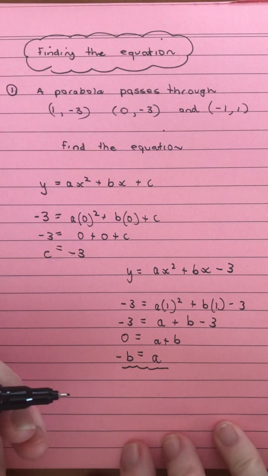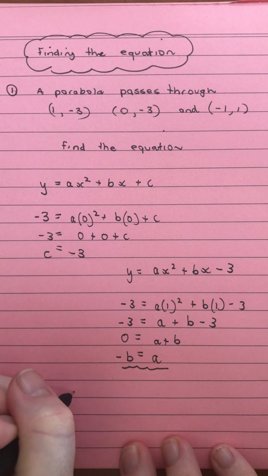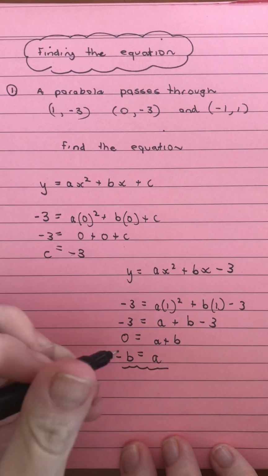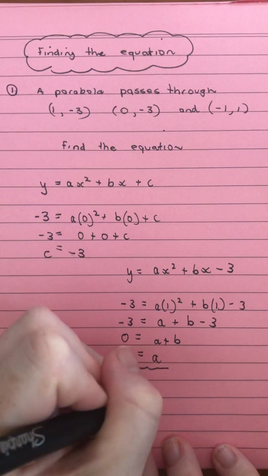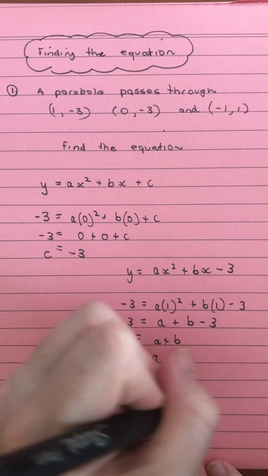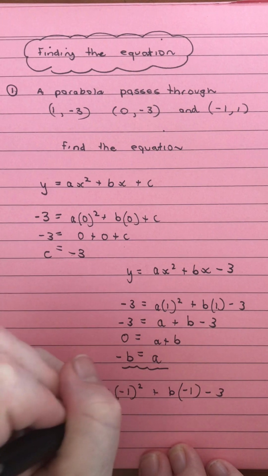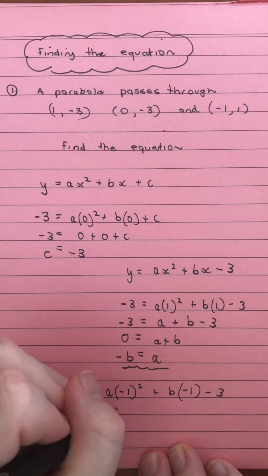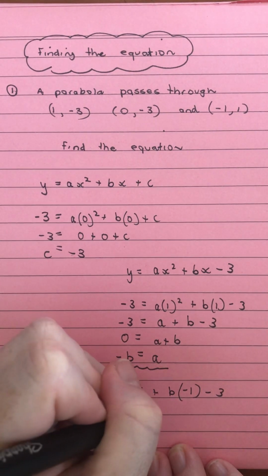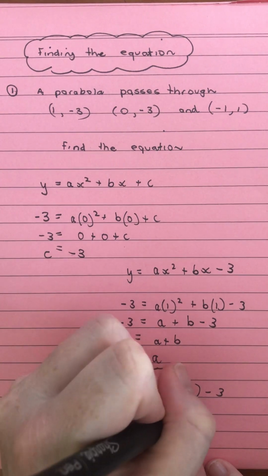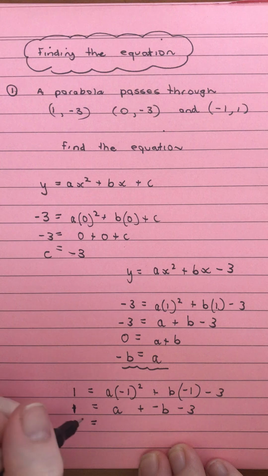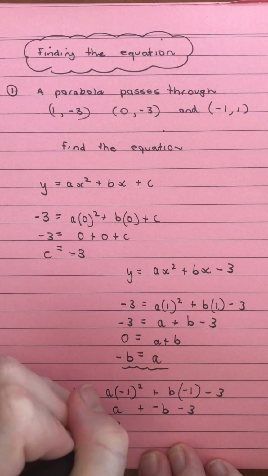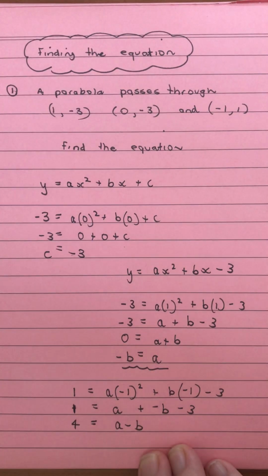So I've got negative 1, 1. So I've got that my y is 1 when my x is negative 1. So I've got a times negative 1 squared plus b times negative 1, take away 3. Negative 1 squared is just 1, so I'll get a plus, and that will be minus b, take 3 is 1. Bringing that 3 over, 1 plus 3 is 4, is a take away b.